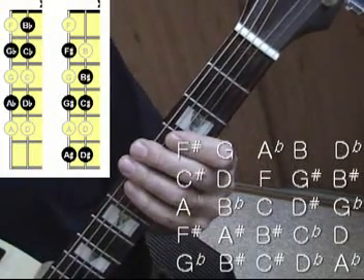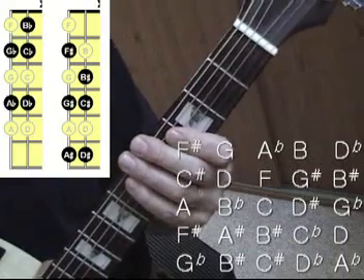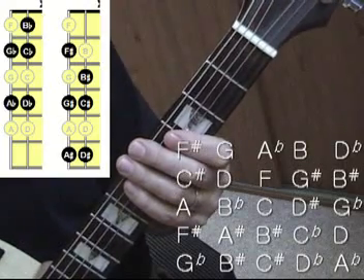Alright, so hopefully that's helped. We're going to talk about real chords next time, and just practice away.